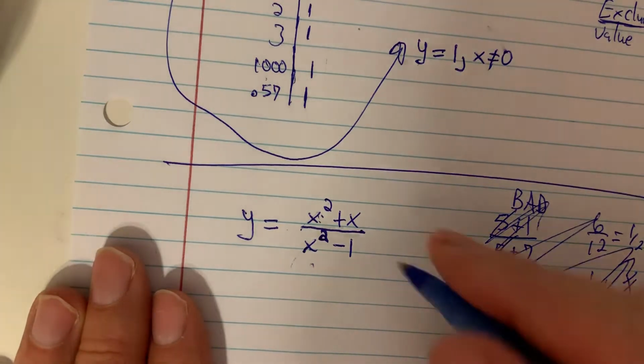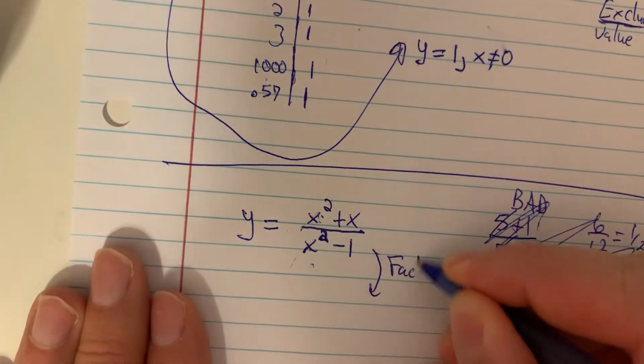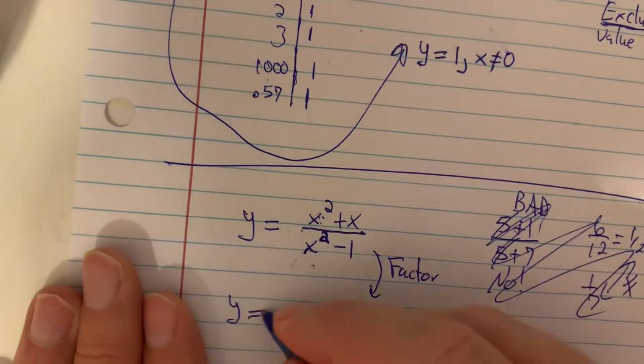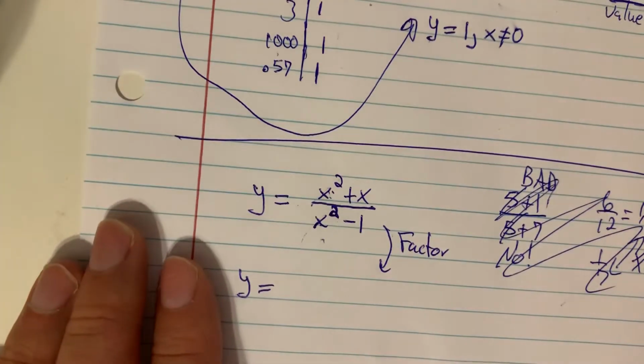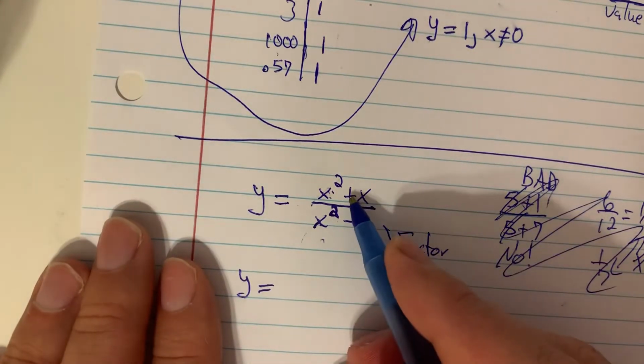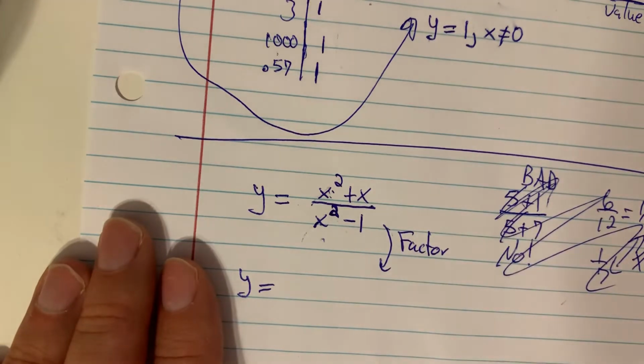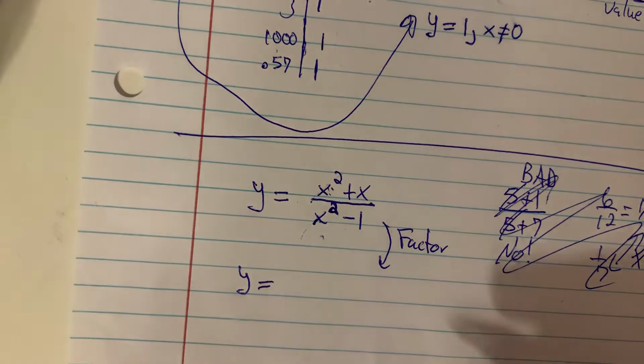What you can do is we can factor. And you'll see how this is going to allow us to simplify in a second. You might want to pause this for 5 seconds, give yourself a chance to make sure you can factor both the numerator and the denominator, and then unpause the video.